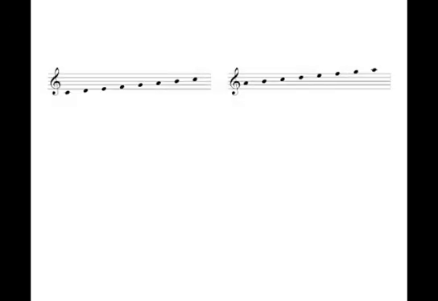Like all aspects of music theory, now we need to talk about a little bit of procedural stuff. So here we're looking at the two scales again. On the left, the C major scale, and on the right, the A natural minor scale. Here are some important things. When we title a major scale, we use a capital letter. So C major starts with a capital C, then the word major.